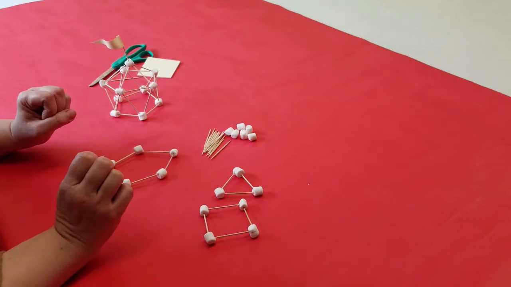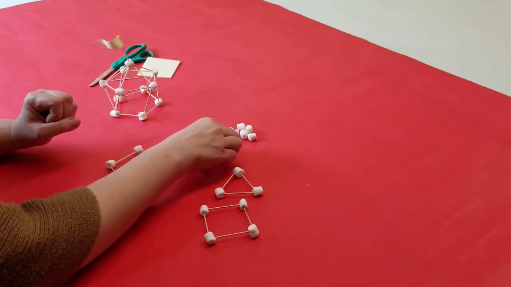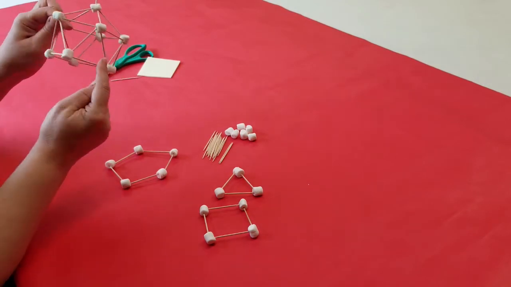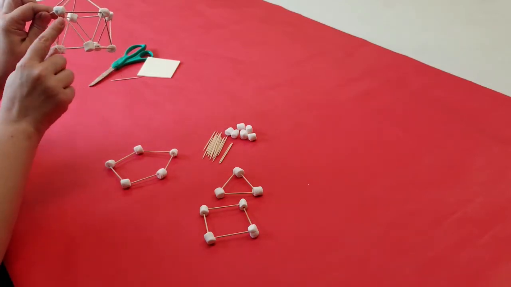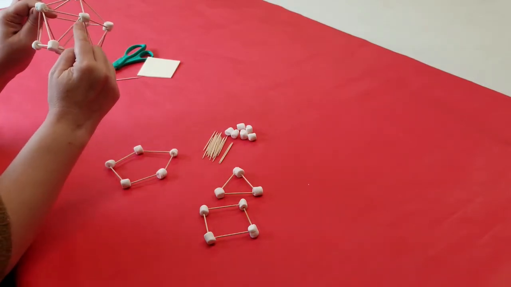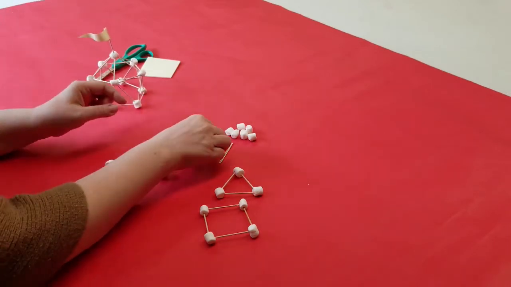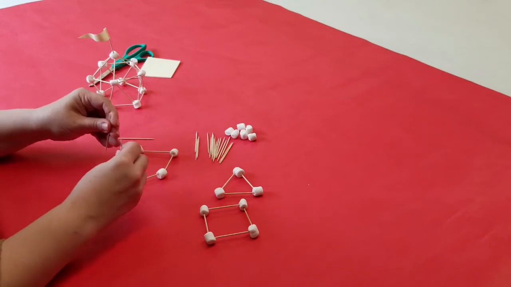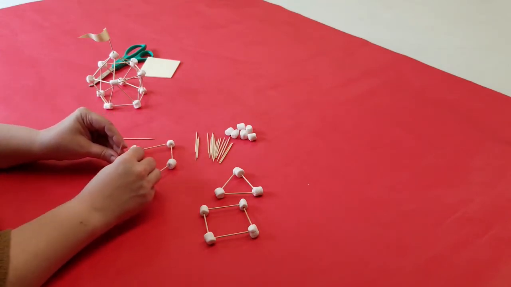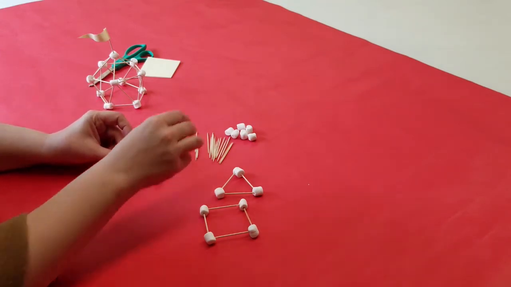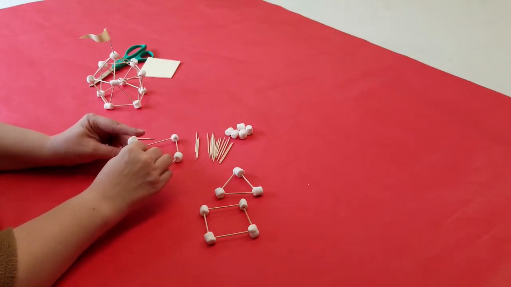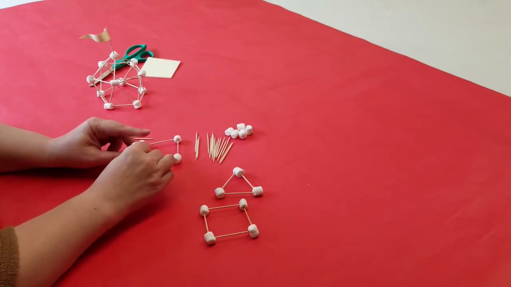Okay, next step here is that we're going to start our triangles. So you see the triangles here coming up out of our pentagon on the bottom. We're going to put a triangle on each of these. So coming up from each of our marshmallow sets here, we're going to create a triangle all the way around. So triangles, we're going to end up with 5 triangles.